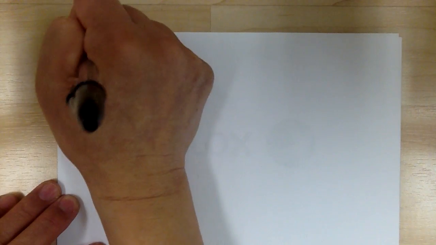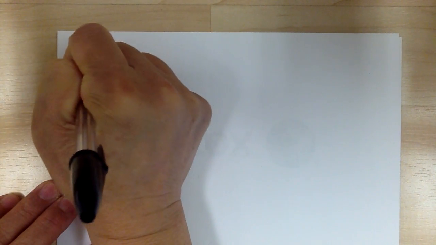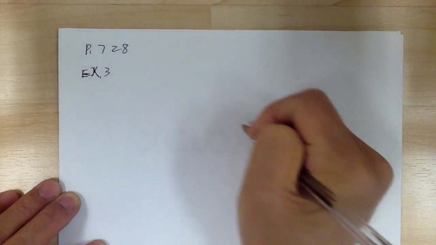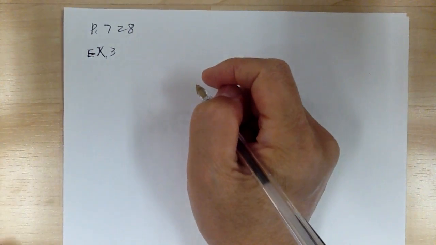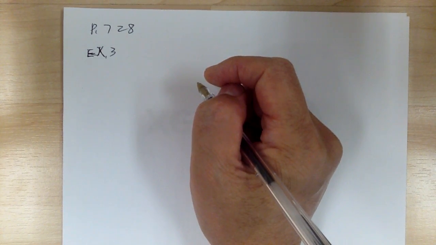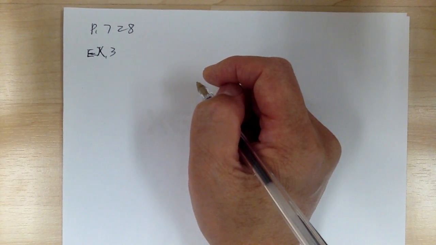Okay, let's go to example 3. It says, in how many ways can a committee, so that's your clue, right? When you're getting a committee or group or team, when the order does not matter, right away, that's the combination.